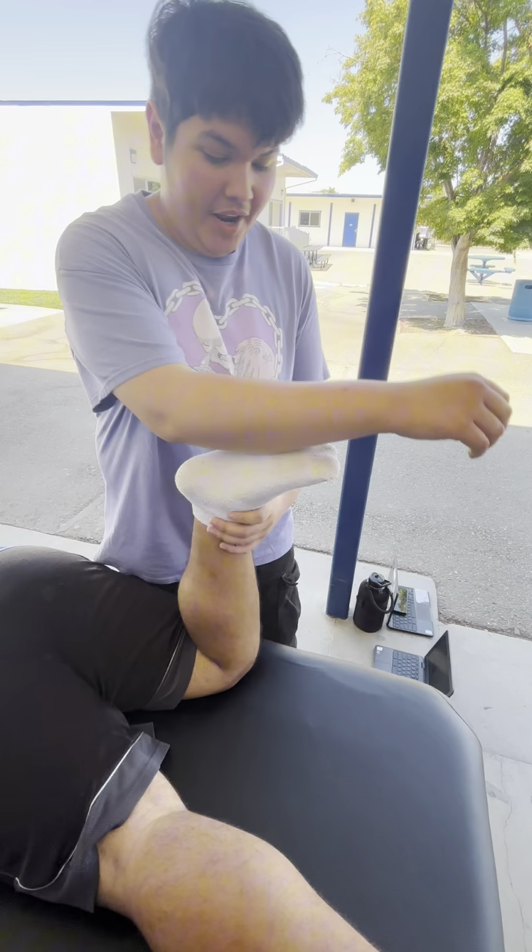Today we're going to be doing the Thomas test on my patient. Can you please hold your right leg and lay down? We're just going to be looking for any tightness. Okay, test is negative.